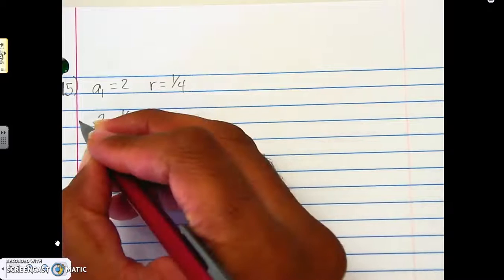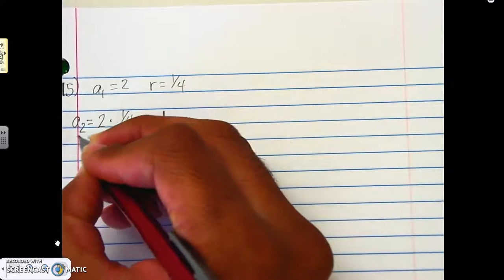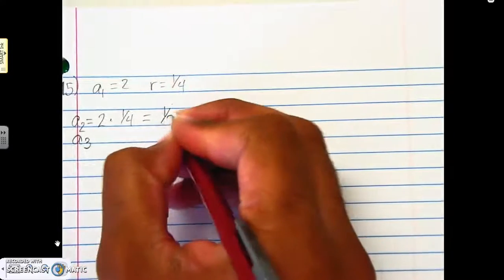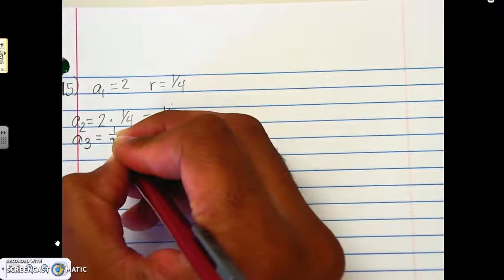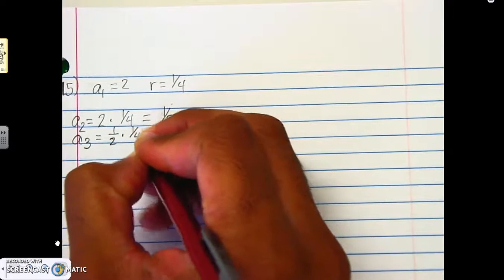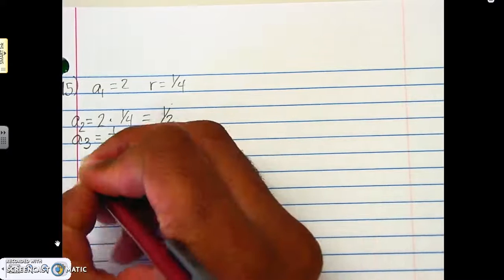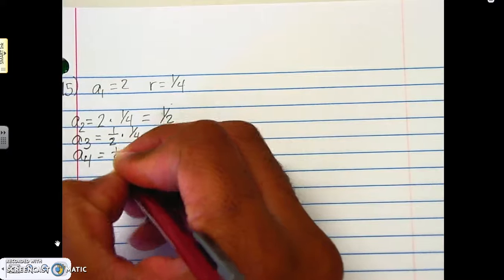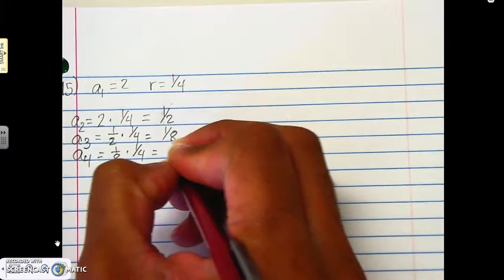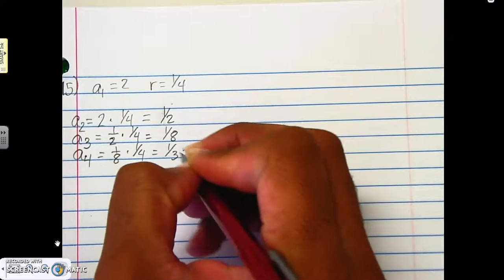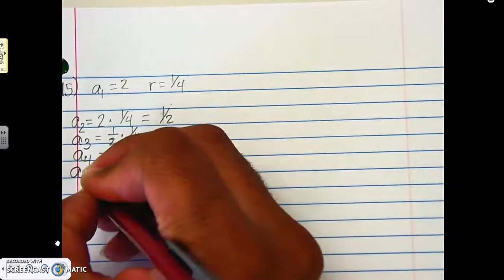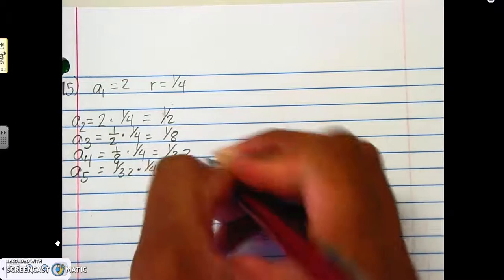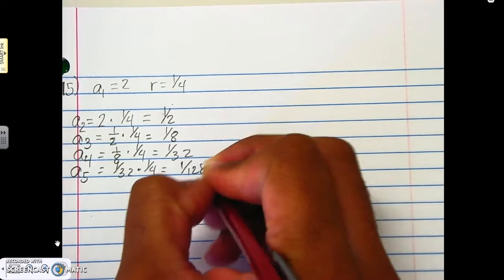So that is A2. Sorry, not 1, 1/2, my fault. Now we use 1/2 and multiply it by the common ratio again. That gives you 1/8, which is A3. For A4, do 1/8 times 1/4, which gives you 1 over 32. Then 1 over 32 times 1/4 gives you the last one, which is 1 over 128.